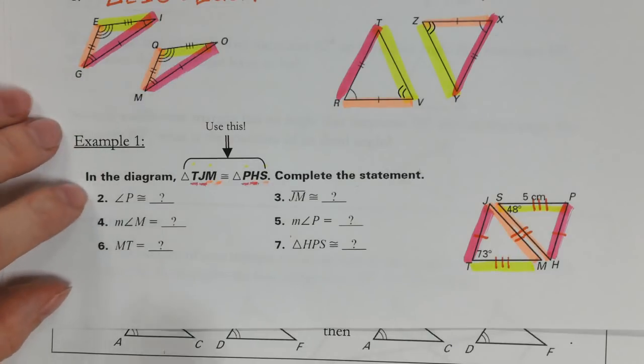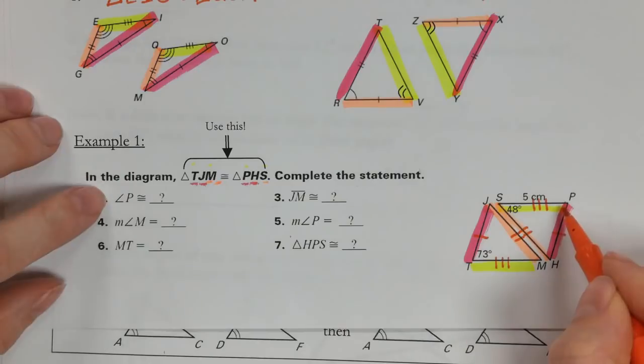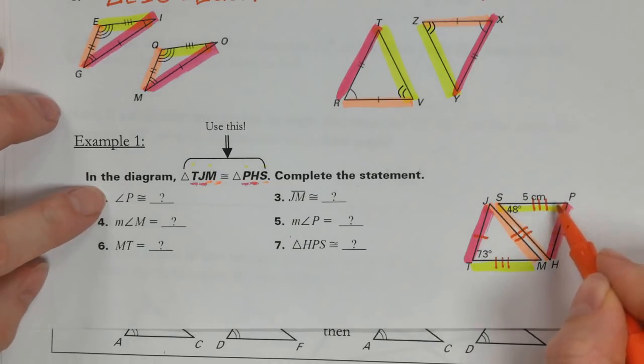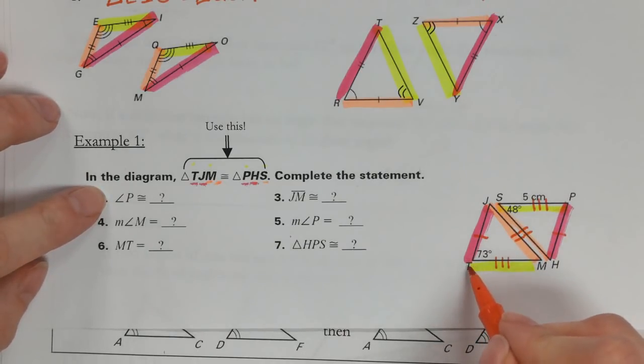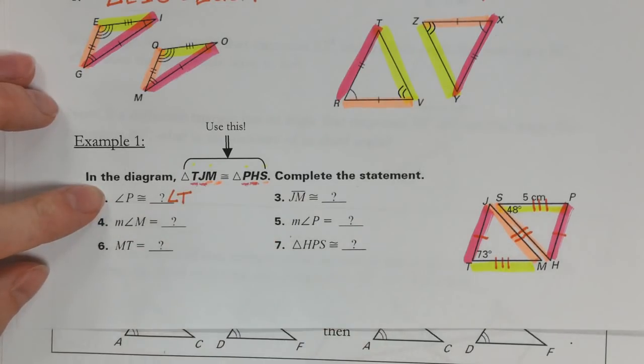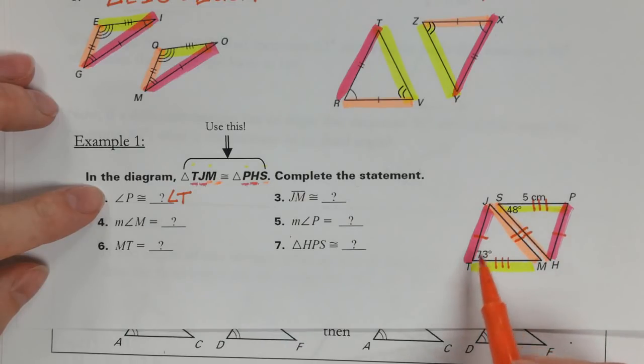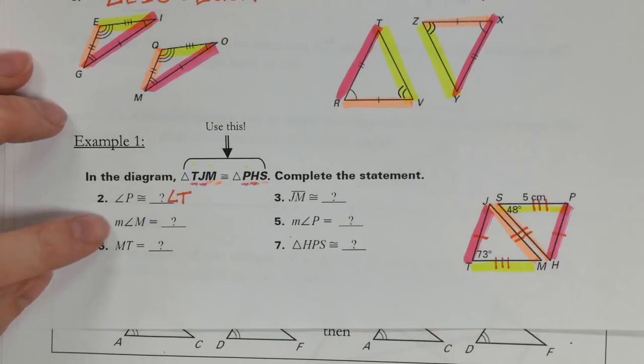Then what we're going to do is complete all these statements. So we say angle P is congruent to, and we're going to go look in the other triangle, so it must be congruent to angle T. They both have pink and yellow, or they both have 1 tick mark and 3 tick marks meeting at them.